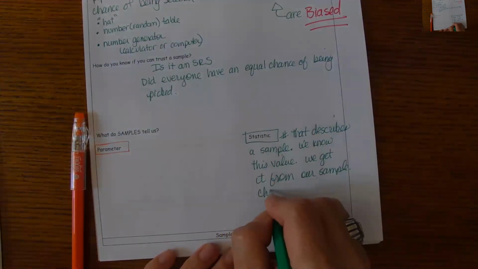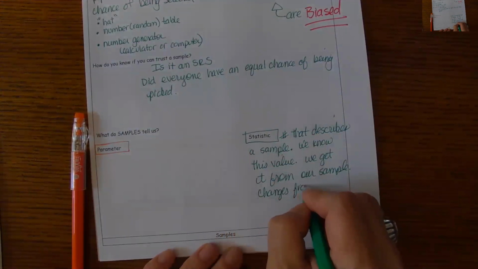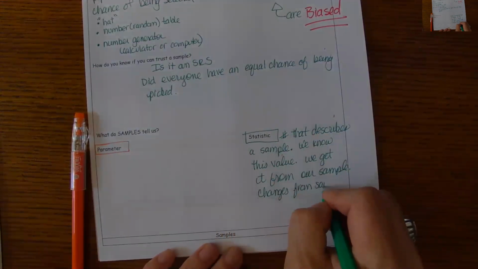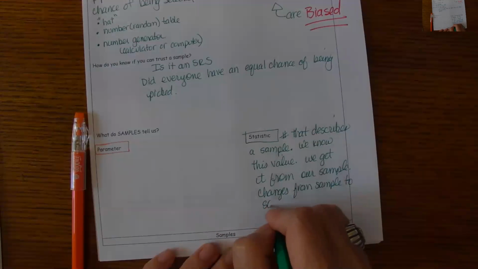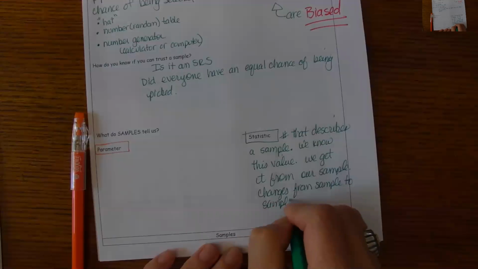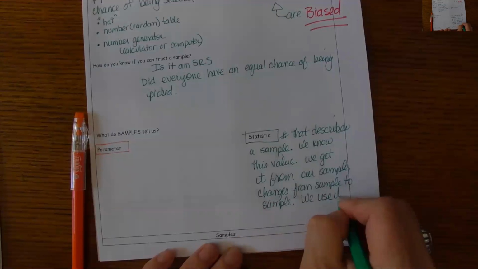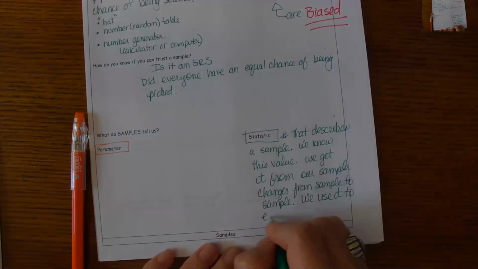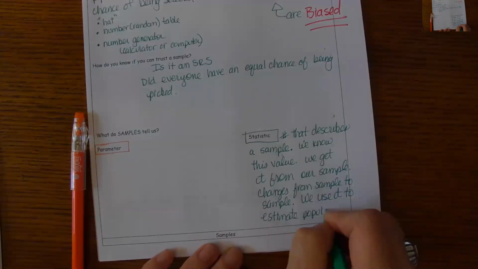It changes from sample to sample. We use it to estimate the population, right?